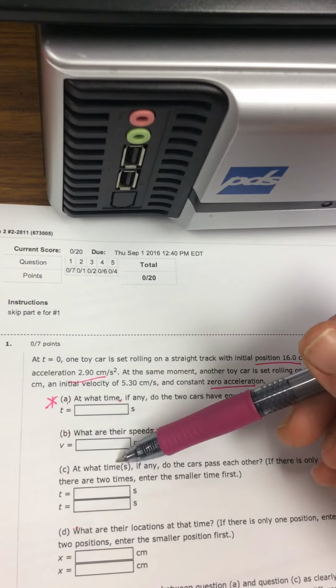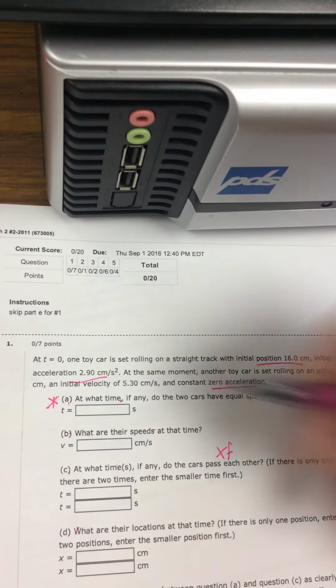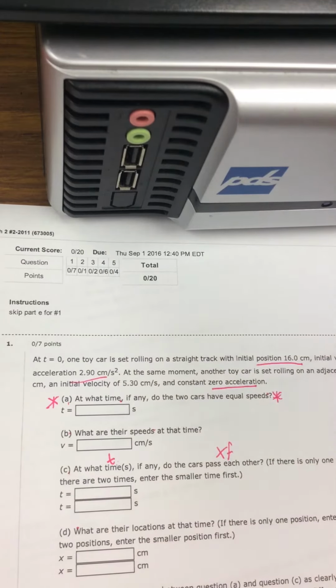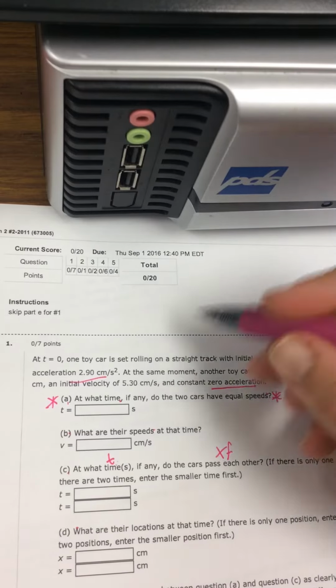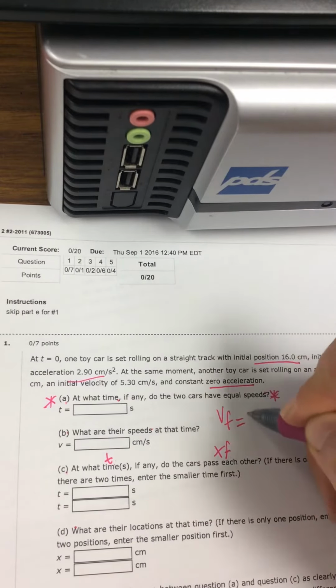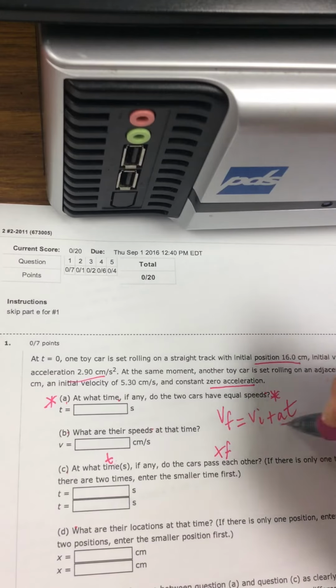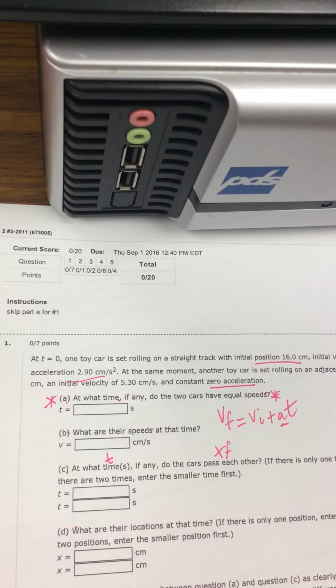And then part C, at what time do they pass each other? So that deals with final position and time. And what you're really going to do is get two equations and set them equal. That's the basic idea. Okay? So when the cars have equal speeds, you're going to be looking to work with equations that have final velocity. Okay, now this one works great for the object that's accelerating.